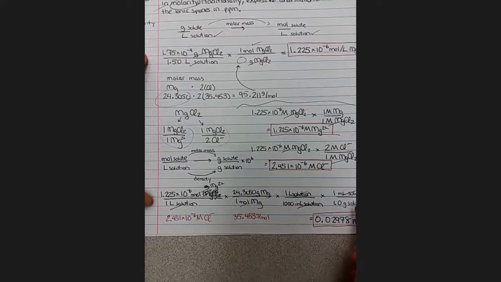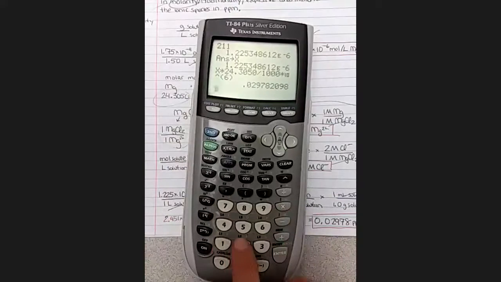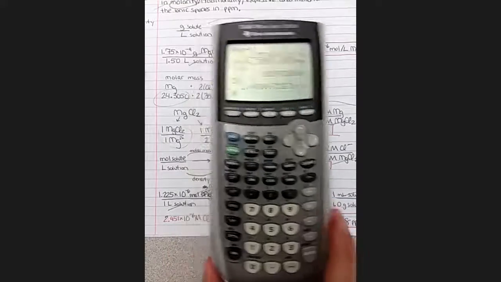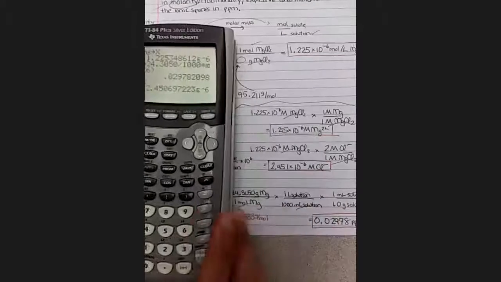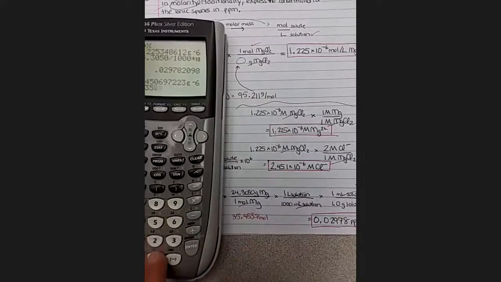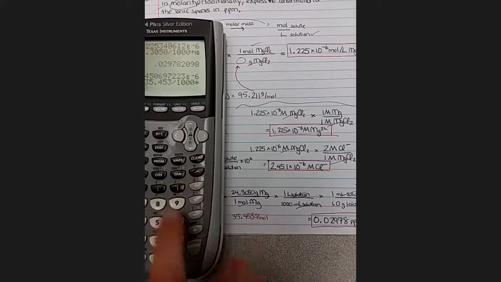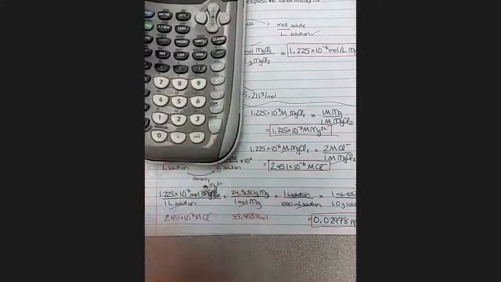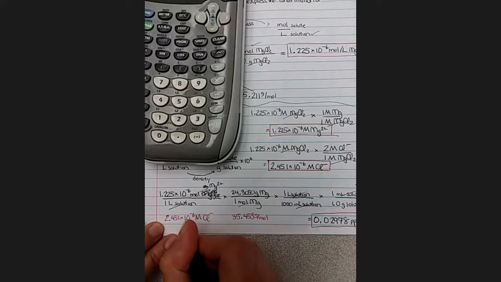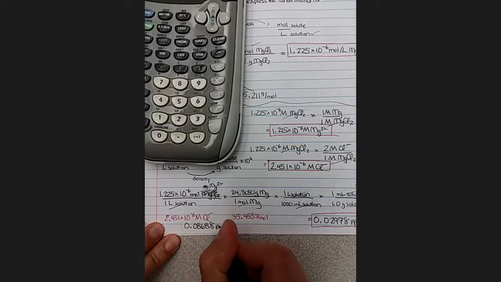The liters to milliliters will be the same, and the density of the solution will be the same. Okay. So 2 times x, that's our molarity we're starting with. That number times 35.453 divided by 1,000 times 10 to the 6th. That gives me 0.08688 parts per million.